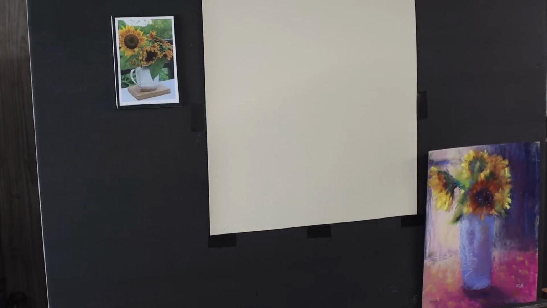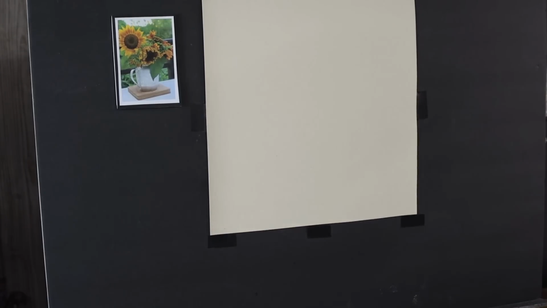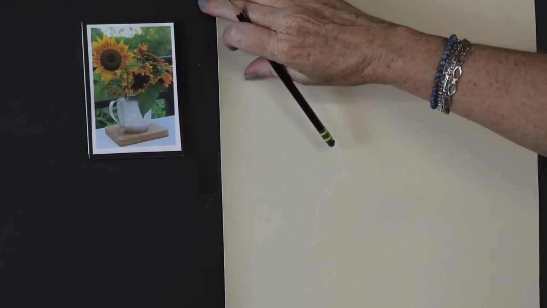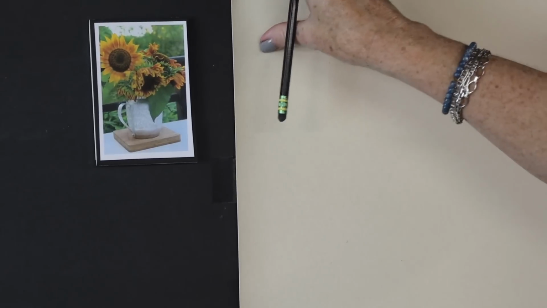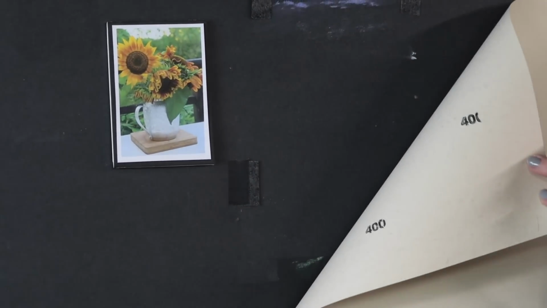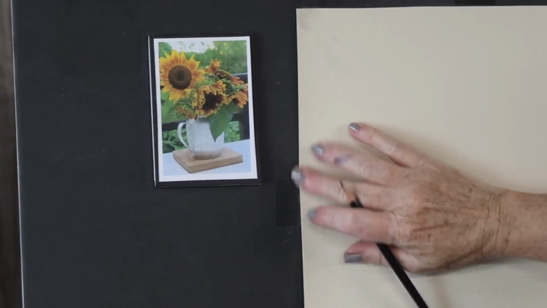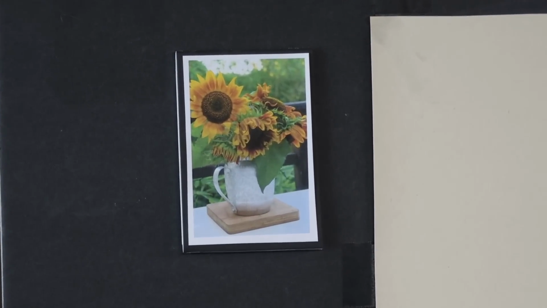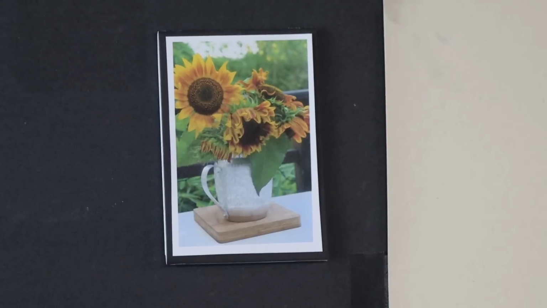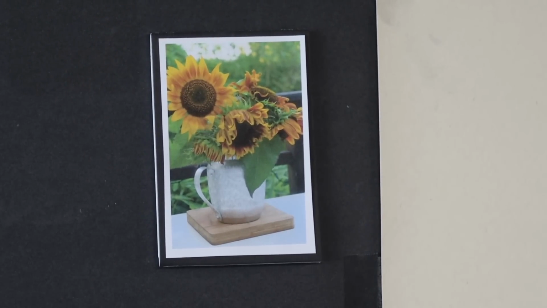All right, so let's move on to the demo for today. Okay, I'm going to be working today on a square piece of Uart paper. I'm not sure what grit it is. Probably 400. That's usually what I get. 400 or 500. I'm going to be working from this photo. This is a photo that I took. There will be some changes that I'm going to make.